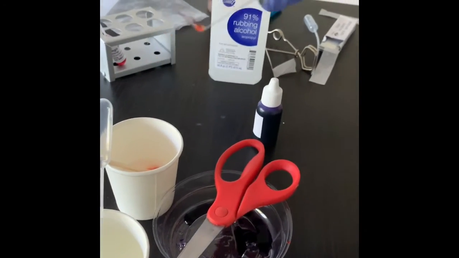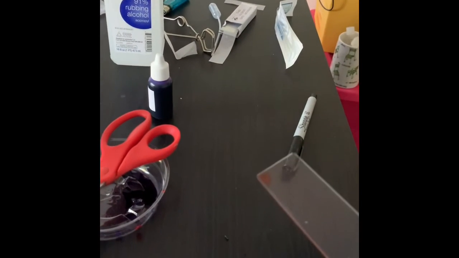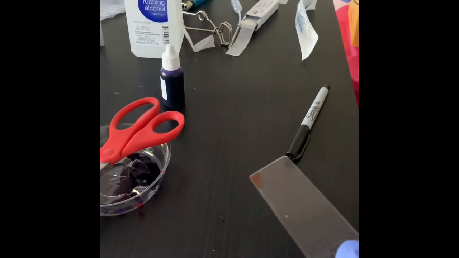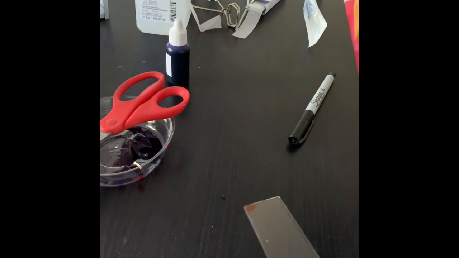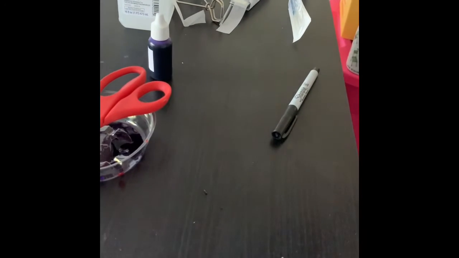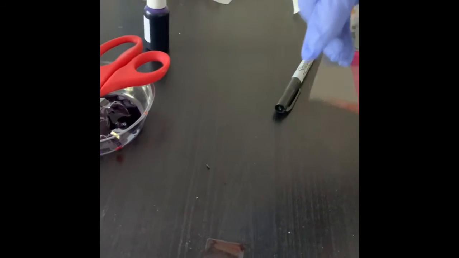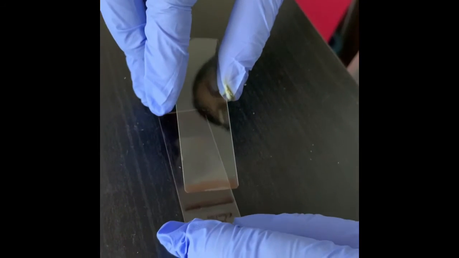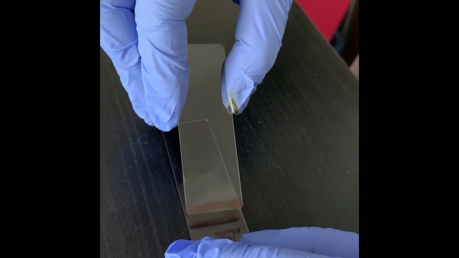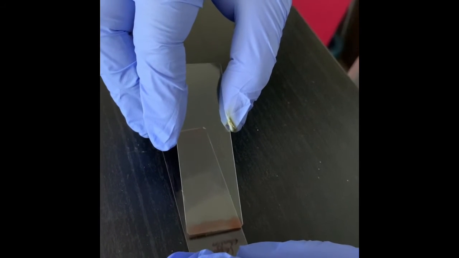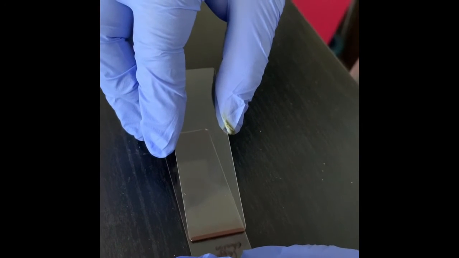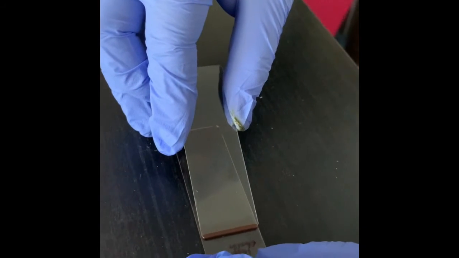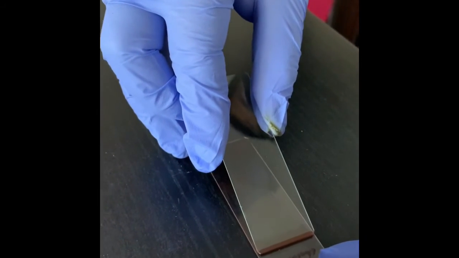I will get rid of this in the alcohol, but since I'm showing you the demo, I would prefer to show you one more time what I did, so that might help you. My Congo red was over here with the cotton swab, and then I took another clean slide and kept it at an angle of 30 to 45 degrees.